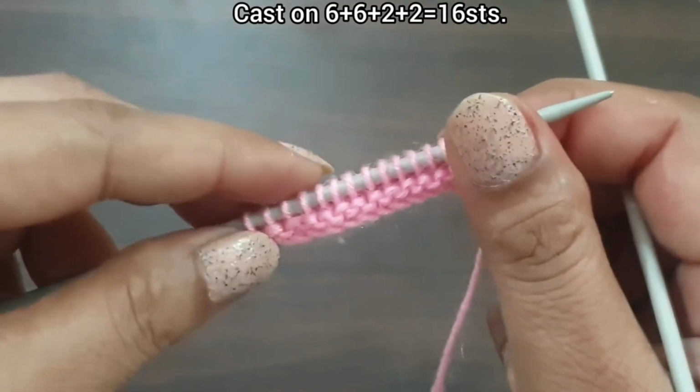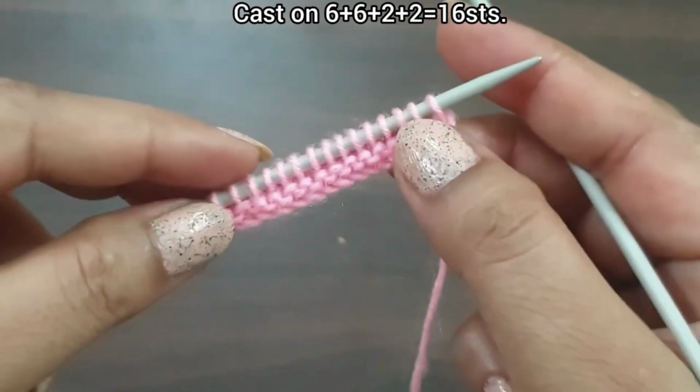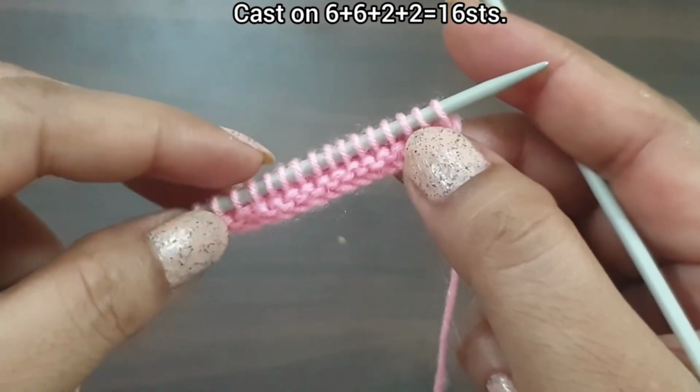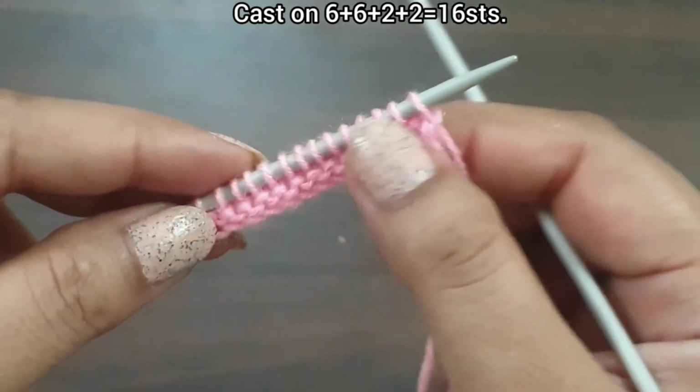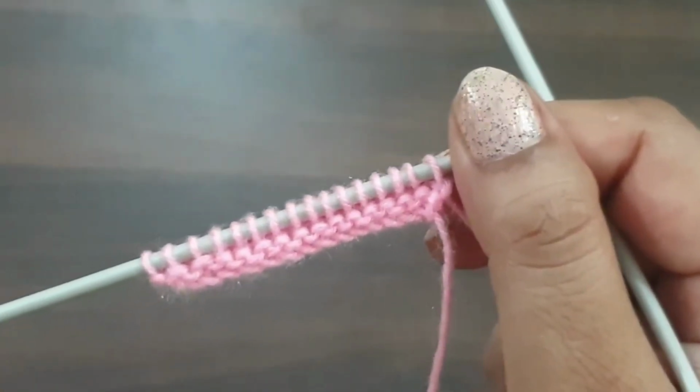For demonstration, here we have 16 stitches on my needle, 12 stitches, a multiple of 6 plus 2 extra stitches, and plus 2 add stitches. And here I purl 2 base row. You can knit any border you want.